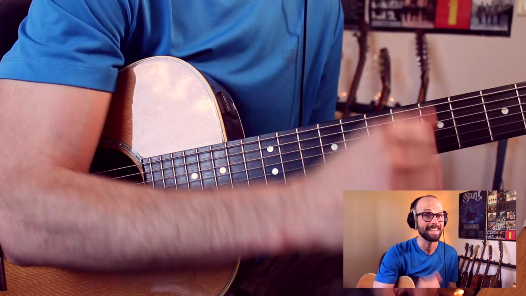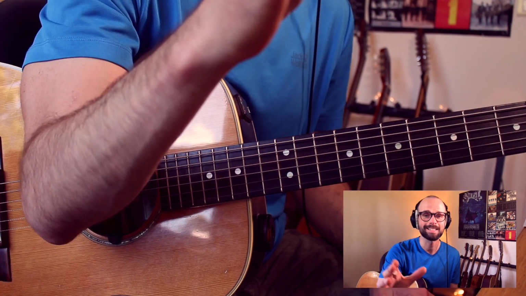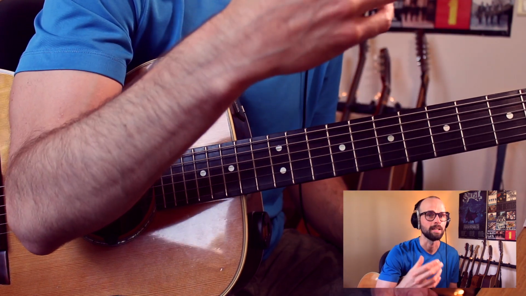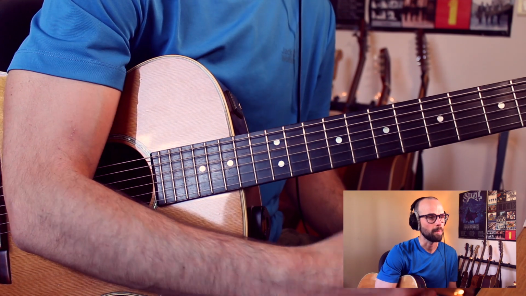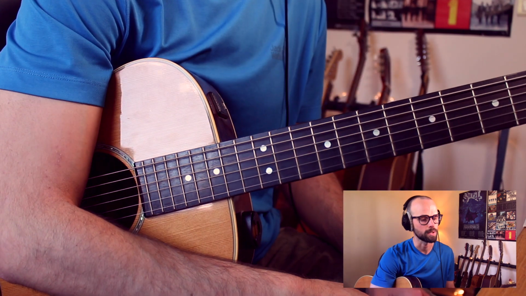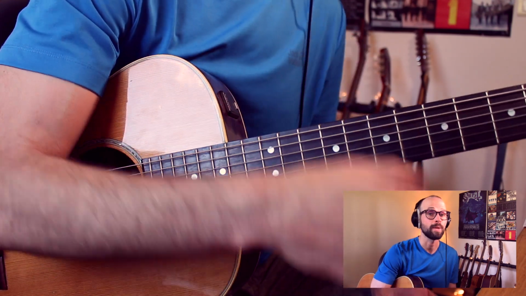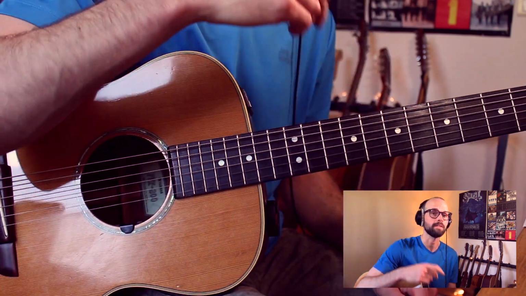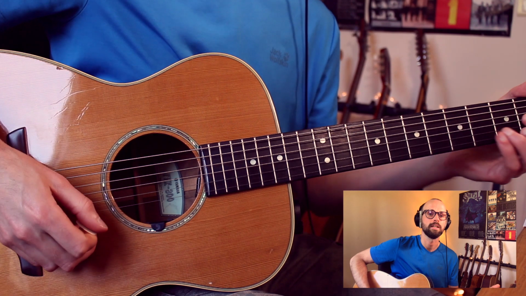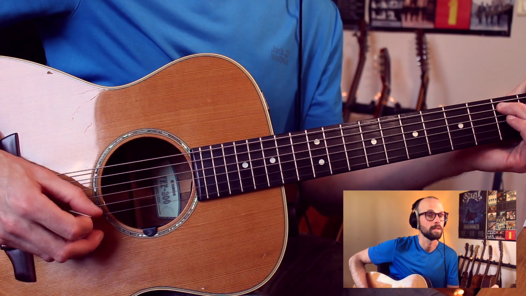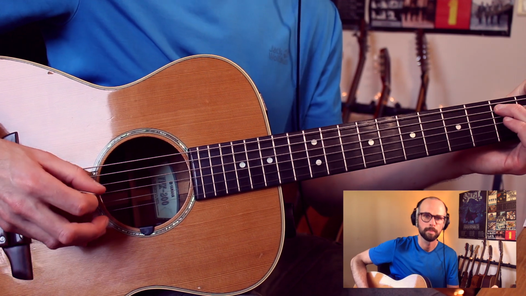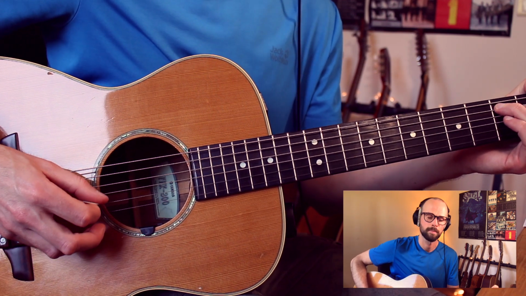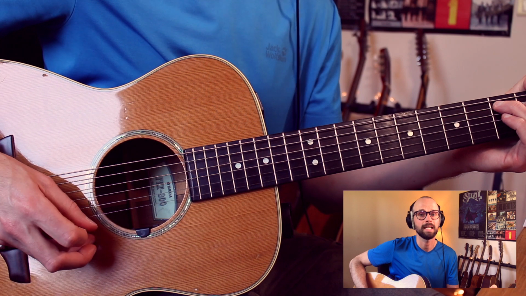So hopefully you can really hear the difference in those two approaches. The last thing to consider is picking patterns, especially within 6/8. The common approach that we see in classic tunes is a 3 down, 3 up approach. So you're picking the 3 notes of each beat in a down, down, down, up, up.